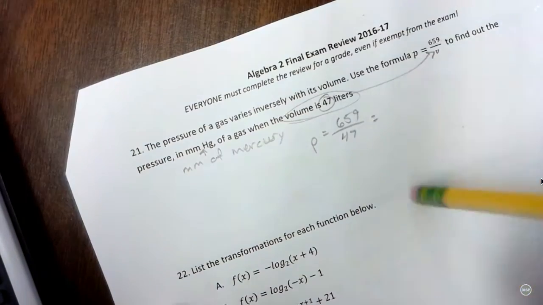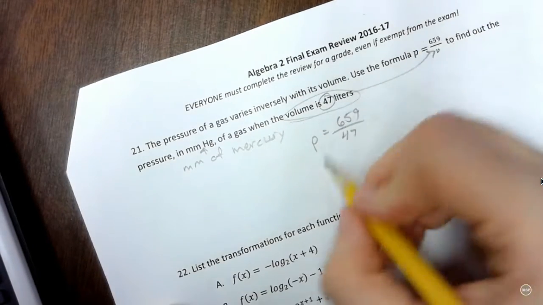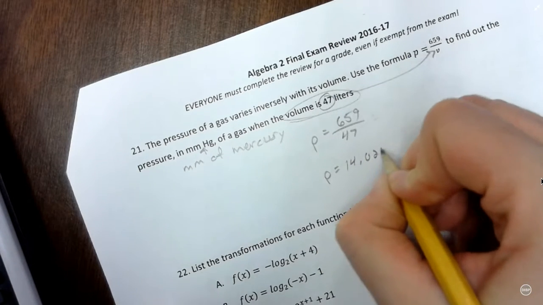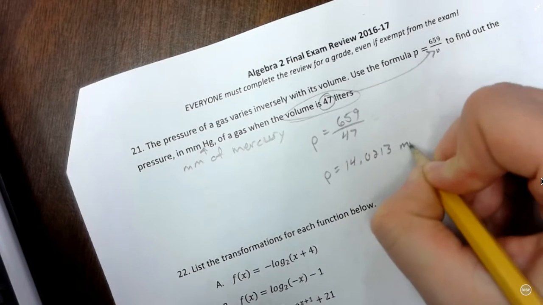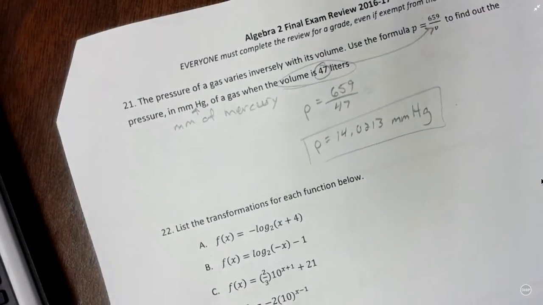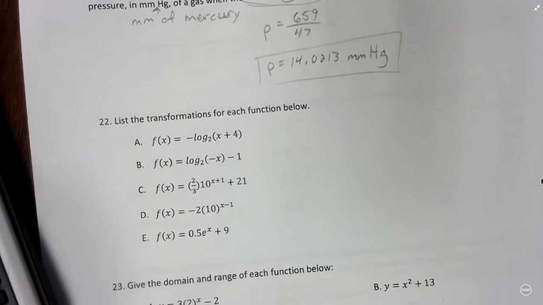So the pressure, let me put that on a new line. Pressure equals 14.0213 millimeters of mercury. That's it. Easy enough. 22, list the transformations.